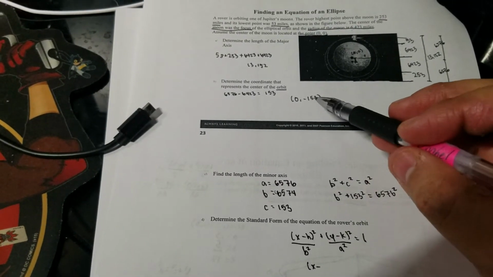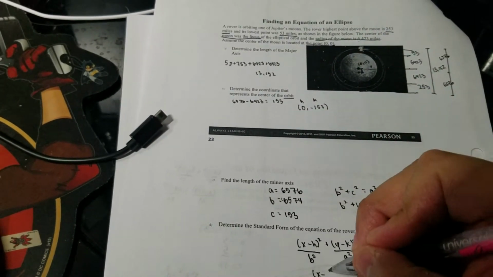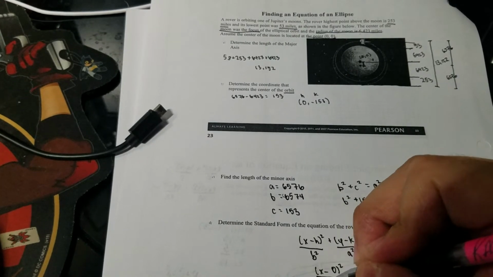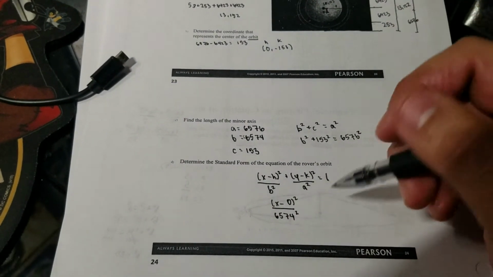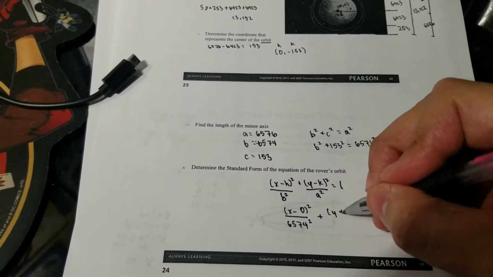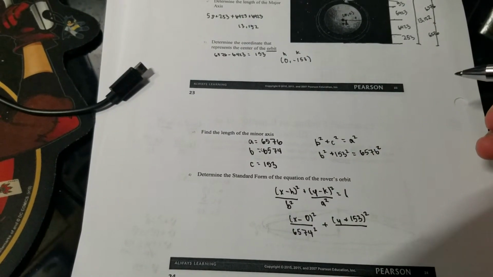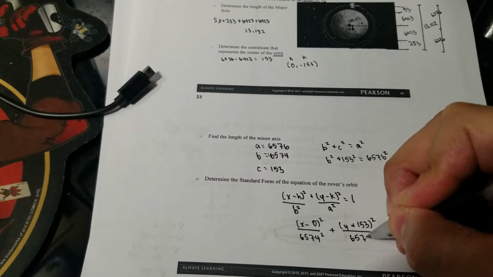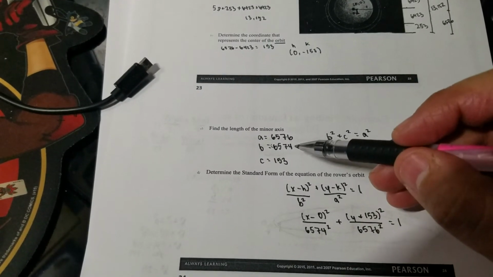Remember, we found the coordinates over here; this is h and k. So x minus 0 squared over b squared, which is 6574 squared. These numbers can be so big, don't even bother with it, just say it's that squared. Plus y minus k, so y plus 153, over 6576 squared equals 1.